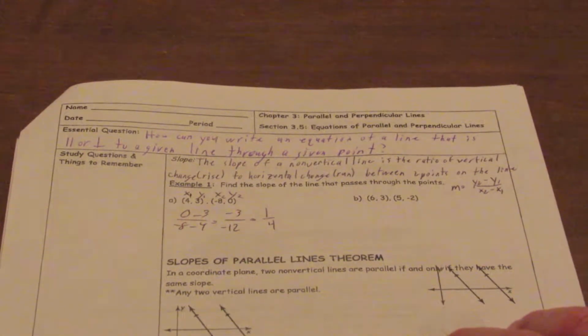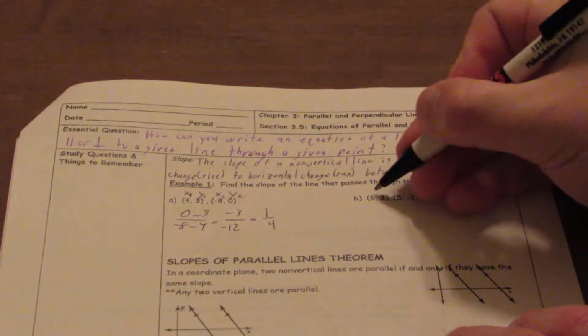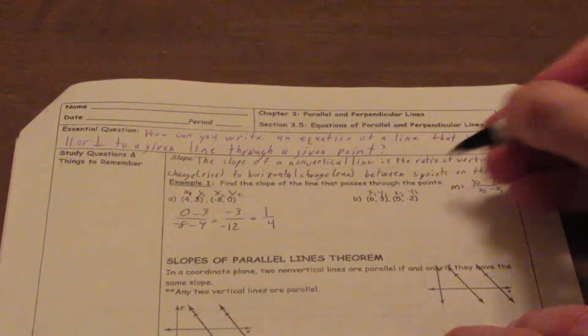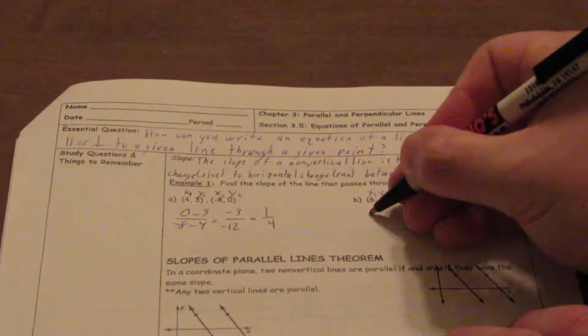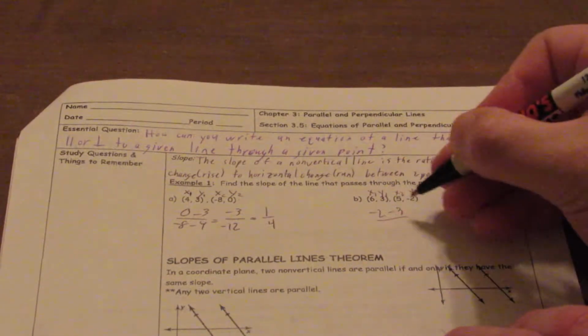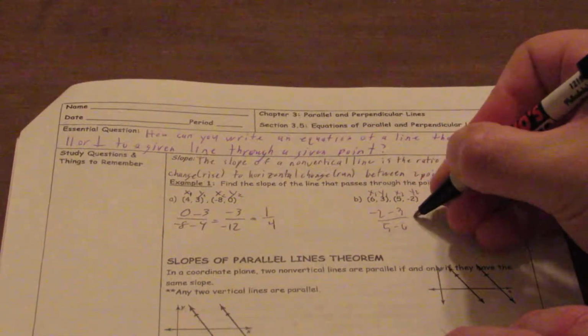If we look at B, we'll do x1, y1, x2, y2. So I'm going to do negative 2 minus 3 and 5 minus 6.